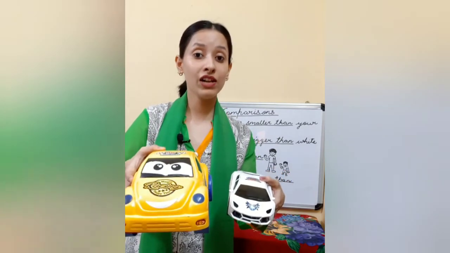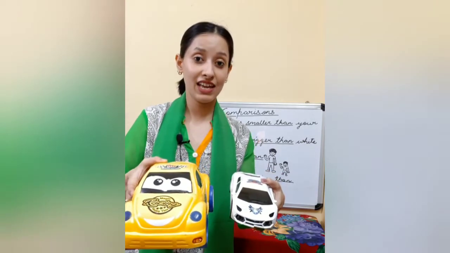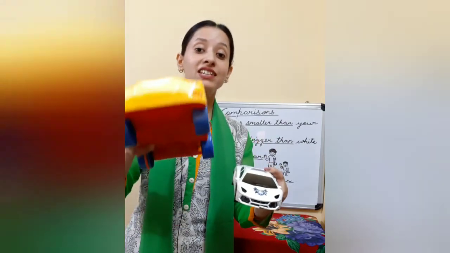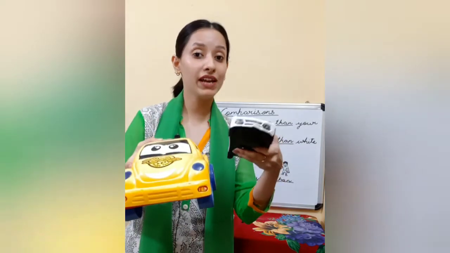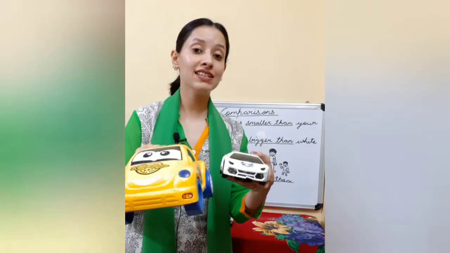Now I want to compare these two cars. So how will I compare these two cars? I will compare them by saying yellow car is bigger than white car. How have I compared? Yellow car is bigger than white car. This is how I have compared the two cars.